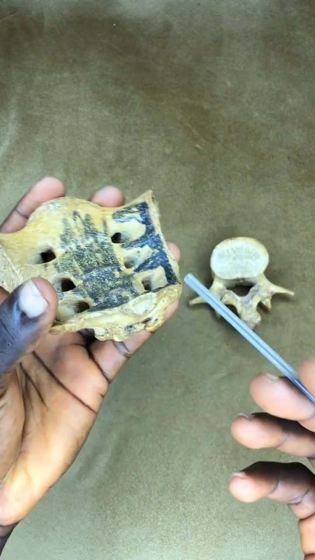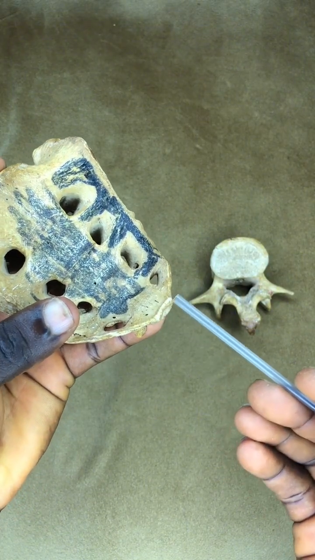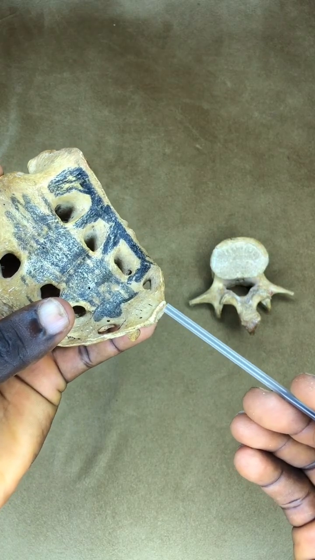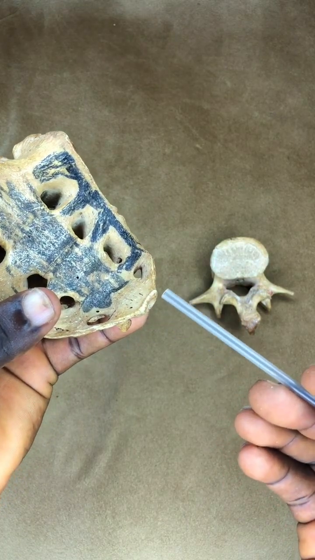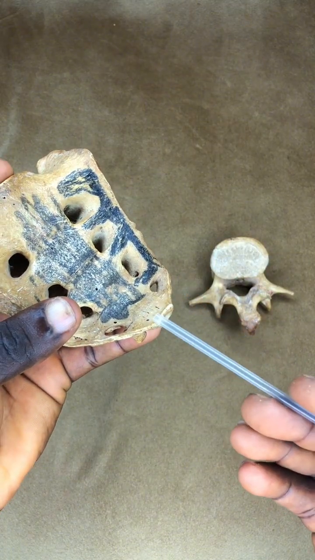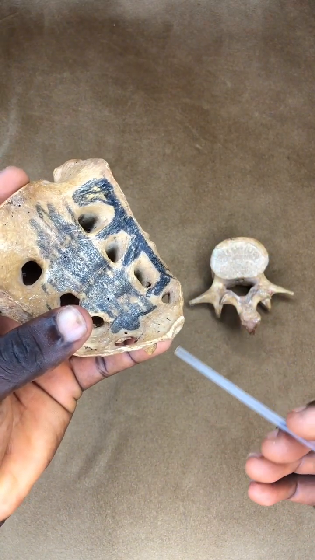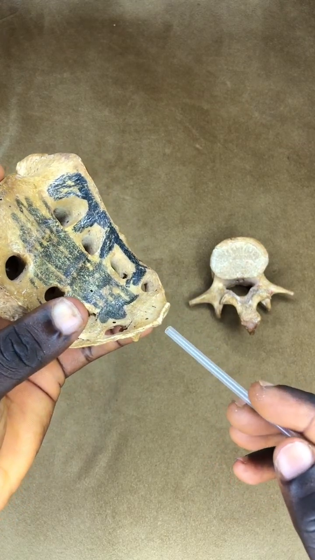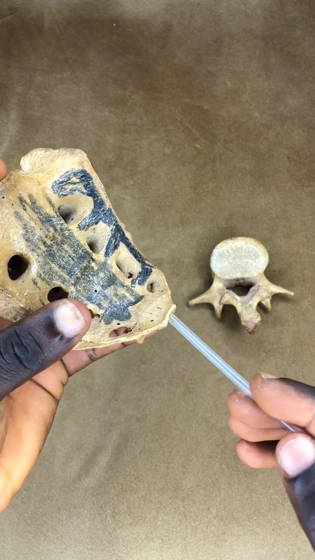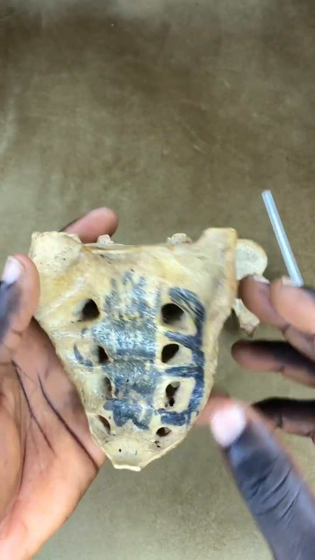Now, here is the apex. The apex is formed by the sacral conus. The sacral conus forms the apex because it usually articulates with the coccygeal conus through its superior articulating process, right? That is how it works, because the coccyx finds its articulation here.